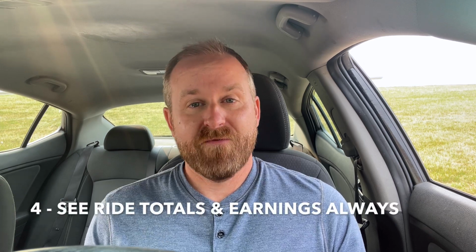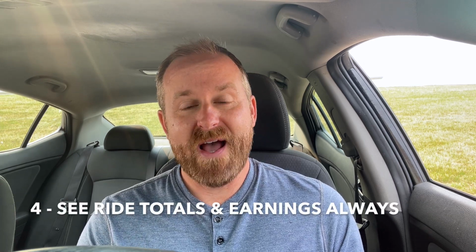Alright, the fourth feature, and this is something that I had been asking for years, and they finally rolled it out within the last few months. When you're en route to your passenger, or when a passenger is in your vehicle, within the driver app, it would still be nice if we could see how much we've made for the day and also how many rides we've given.